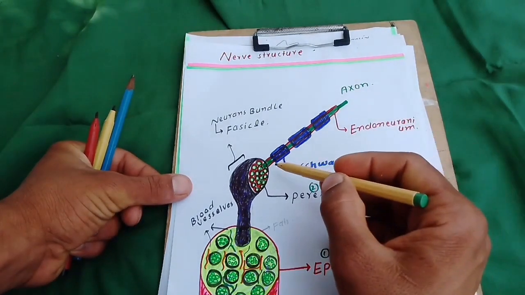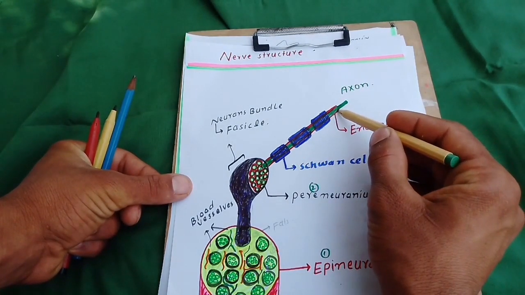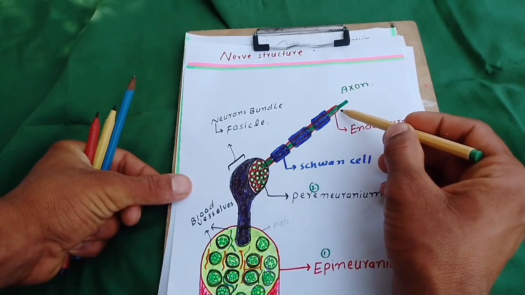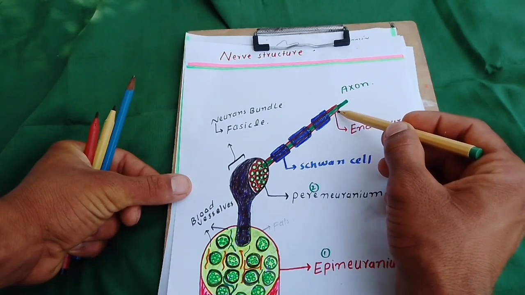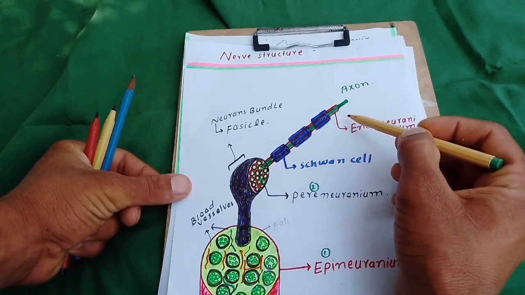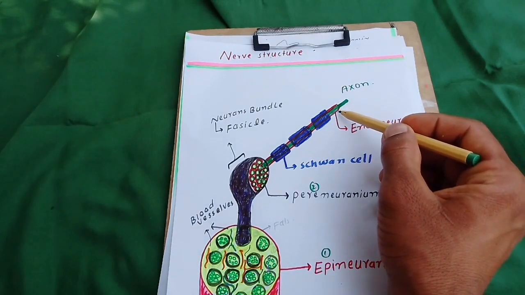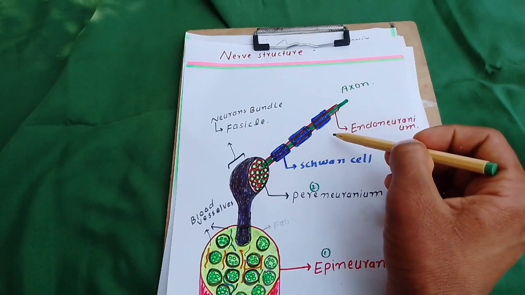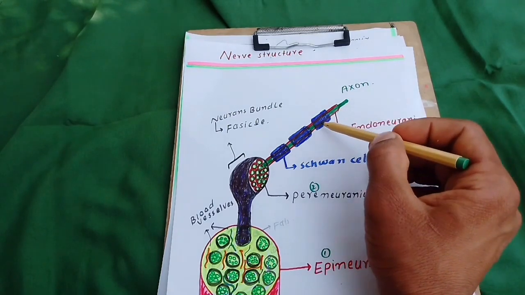Then each axon is covered by, here is the red color, this one and this one, the red color. Each axon is covered by the endoneurium, and this is the Schwann cell.